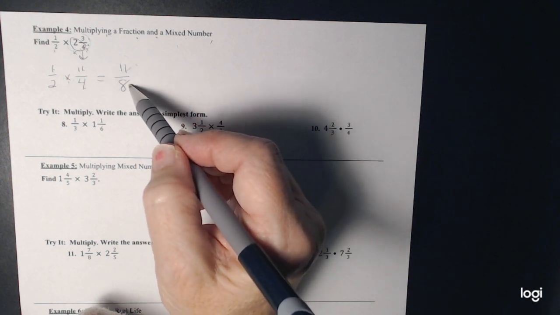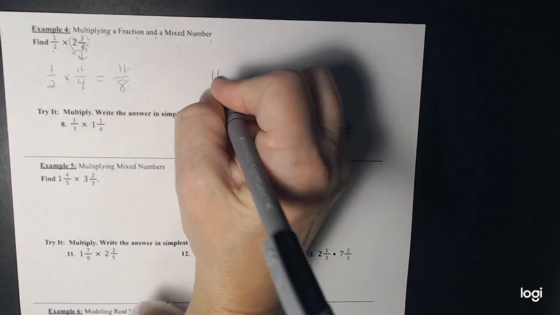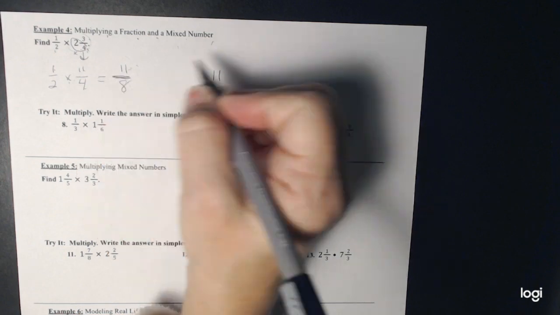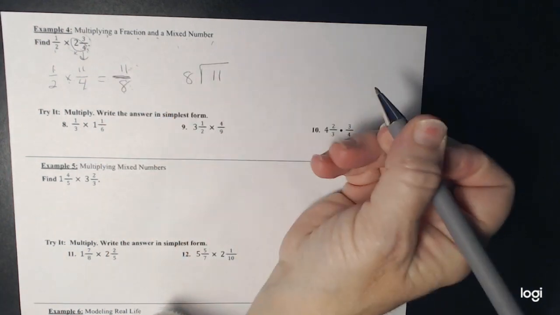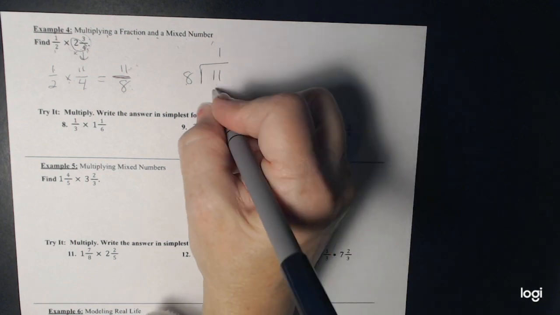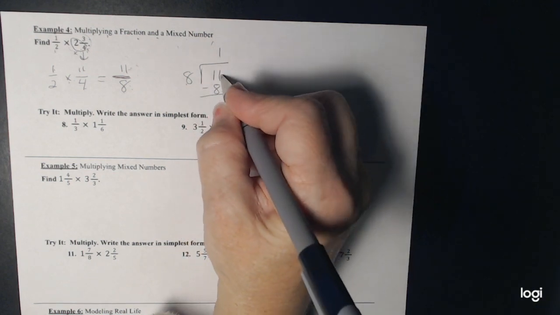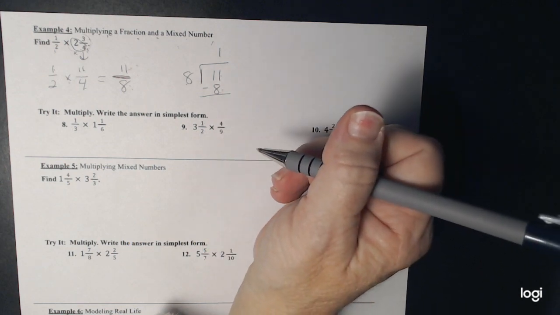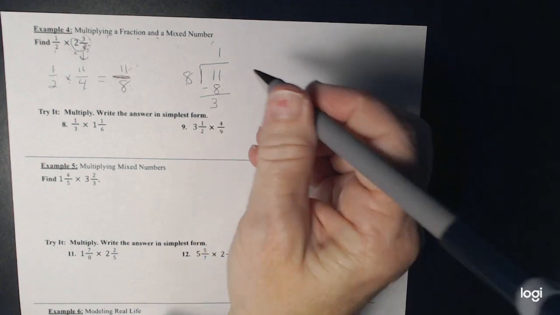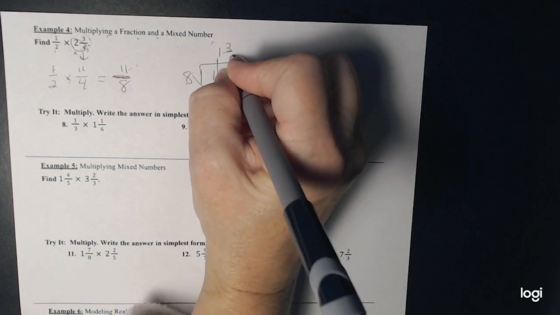We want to change it to a mixed number. So we're going to take the top number 11 and we're going to divide it by 8. 8 goes into 11 once. We'll bring our 8 right here and we'll subtract. 11 minus 8 is 3. So my answer is 1 3/8.